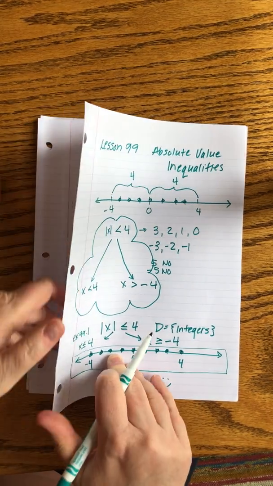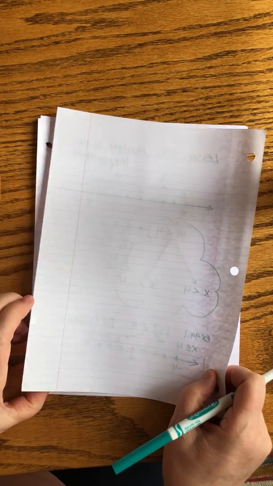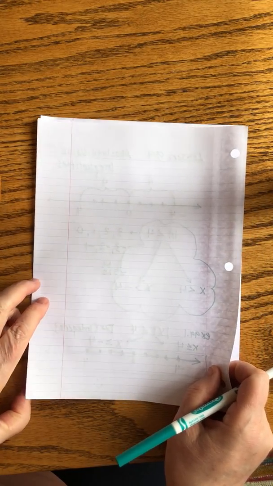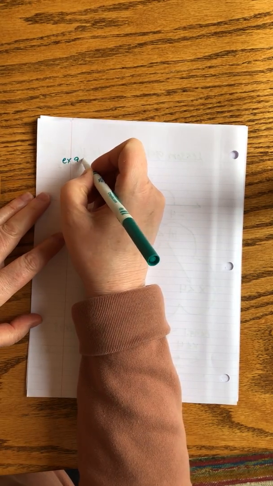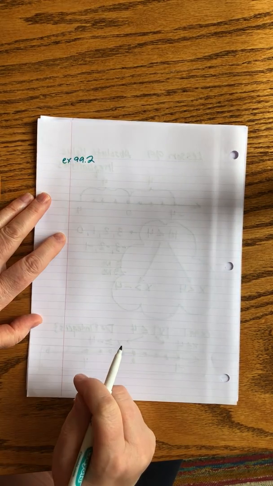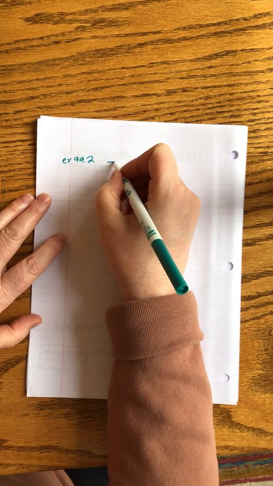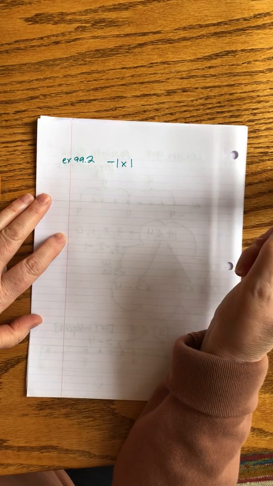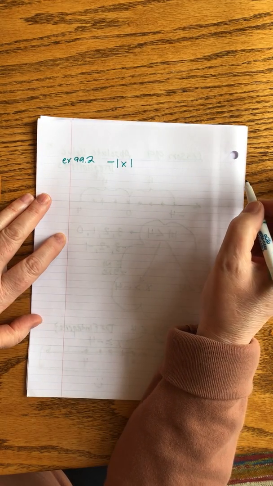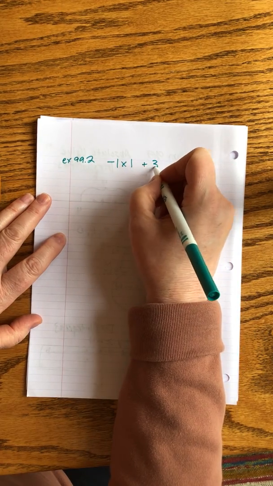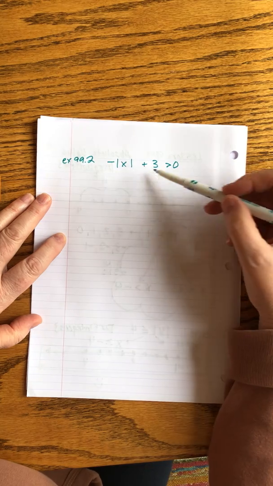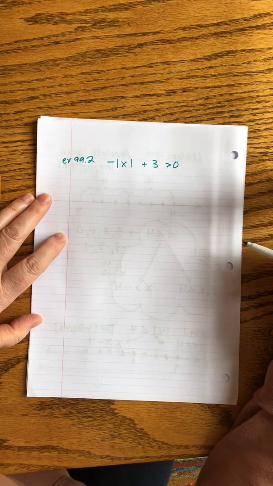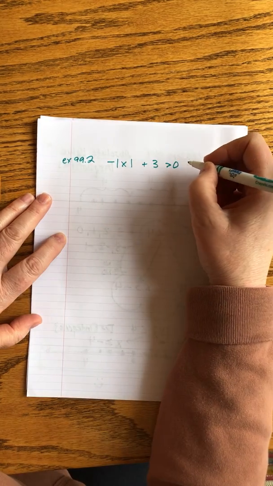Great. Let's make this harder, shall we? I know. Do we really have to make it harder? Yes, we do. Example 99.2. Graph minus the absolute value of x plus 3 is greater than 0. Okay, so we're starting to complicate this by creating algebra that we're going to have to clean up in here. Domain equals the integers.